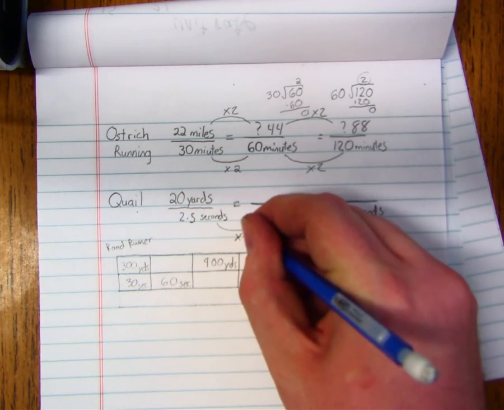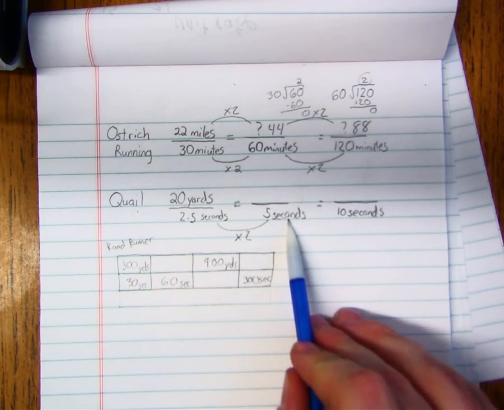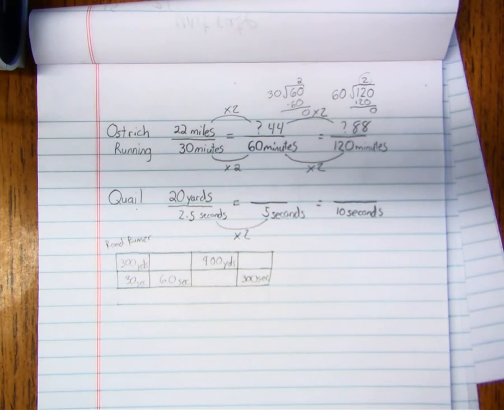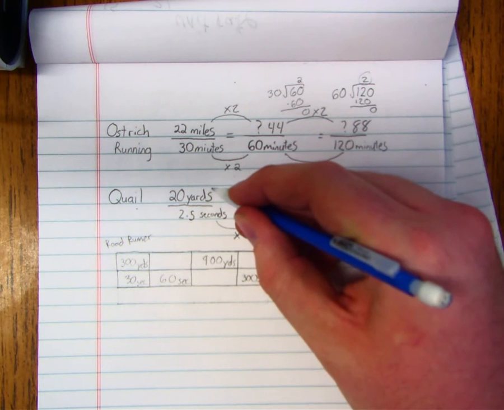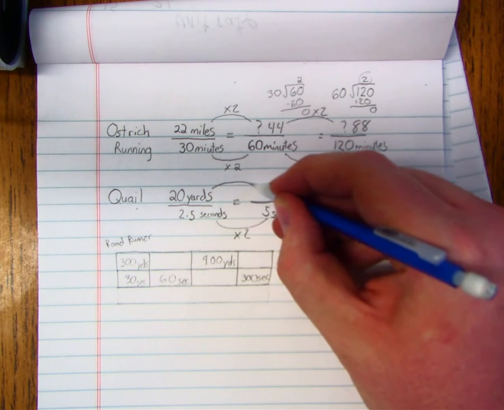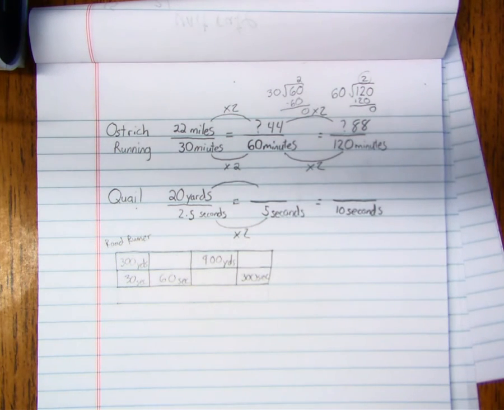Alright? We had to find it. We could divide 5 by 2.5. We would find 2.